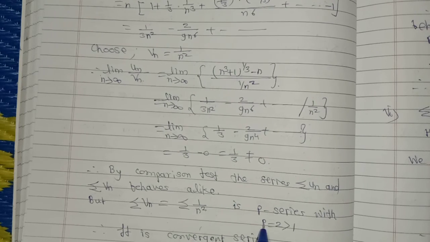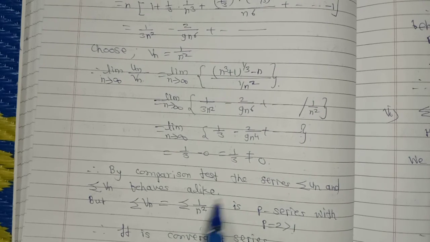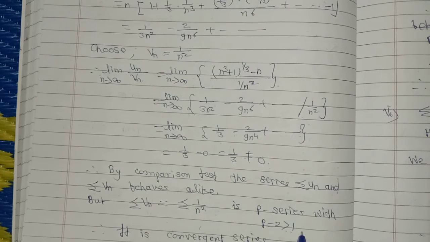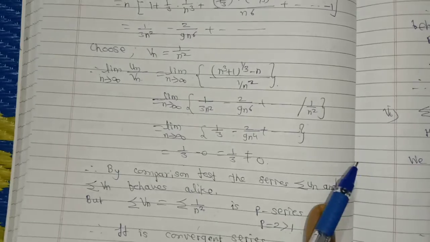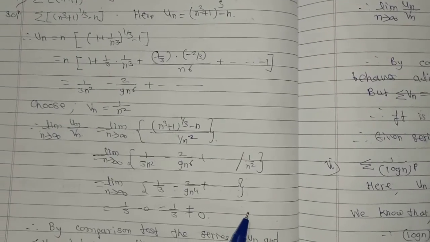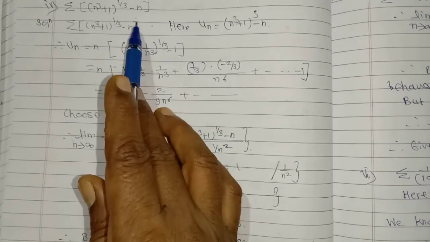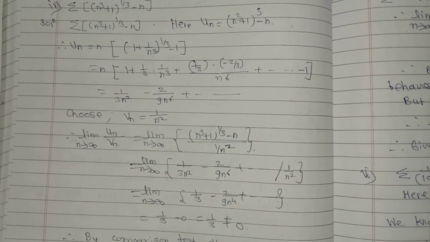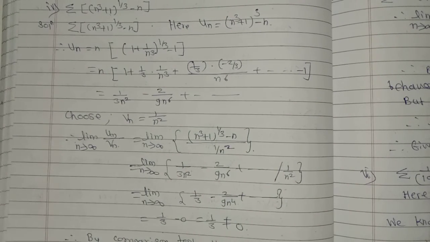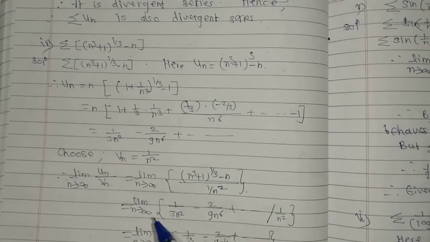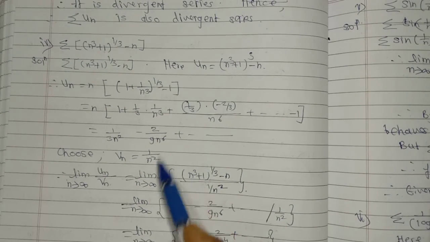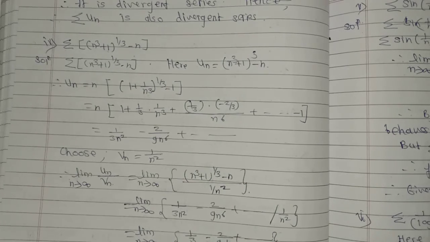That means in these examples, we have been given a series and we have to take Vn by comparing powers. That means by considering the powers in the numerator and denominator, we choose Vn. Here we take Vn as 1 upon n square. In this example, we consider Vn as 1 upon root n.